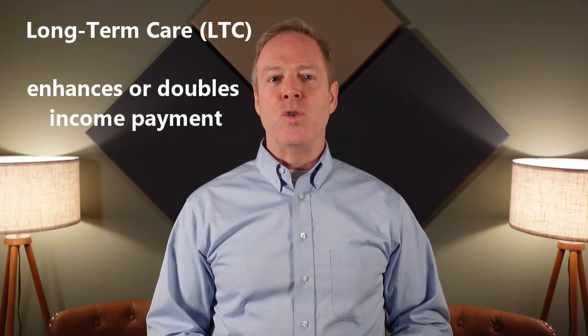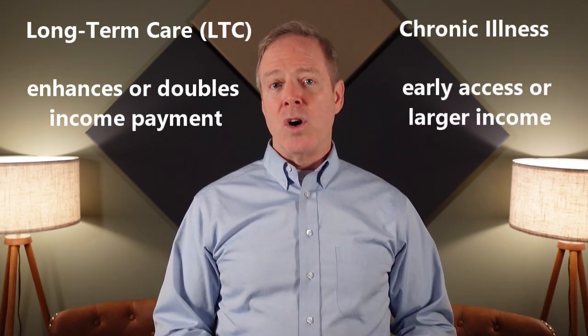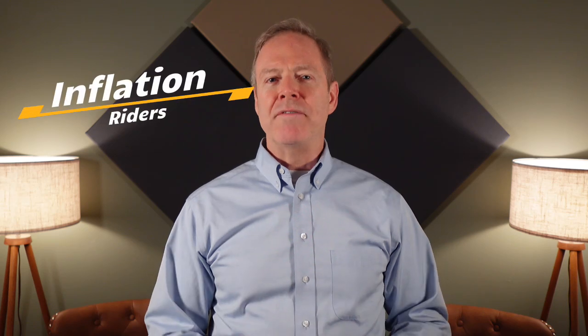Healthcare costs can derail even the best retirement plans. These riders offer protection against that risk. Long-term care rider enhances your income payments and sometimes doubles them if you qualify for long-term care. The chronic illness rider lets you access income early or in larger amounts if diagnosed with a qualifying chronic illness. They're a great option if standalone LTC insurance doesn't fit your plan or if you don't qualify for long-term care insurance. The underwriting is often less restrictive since you're putting up a significant amount of the assets used to insure against long-term care needs.